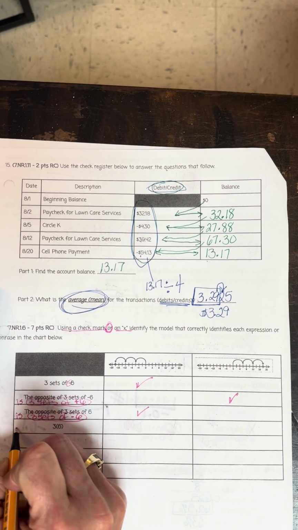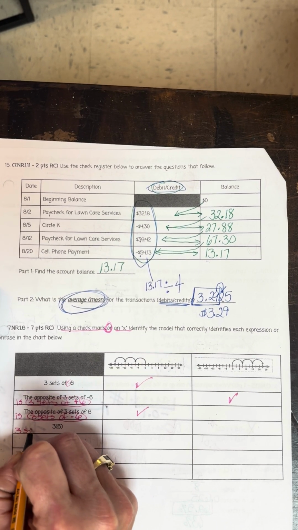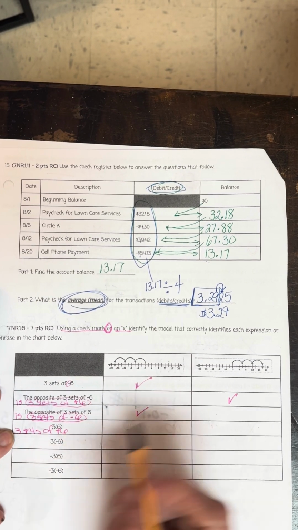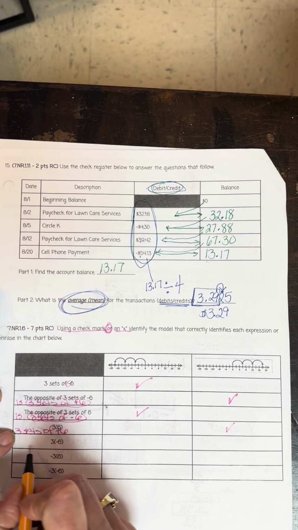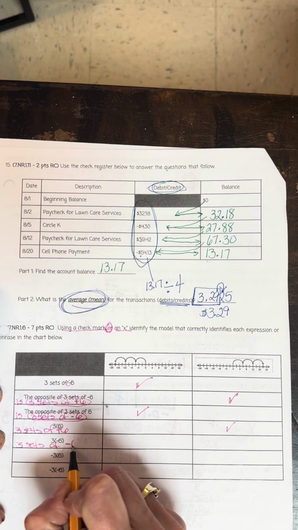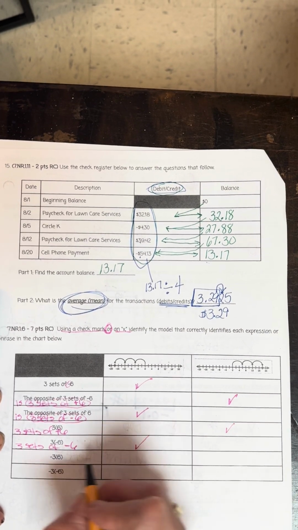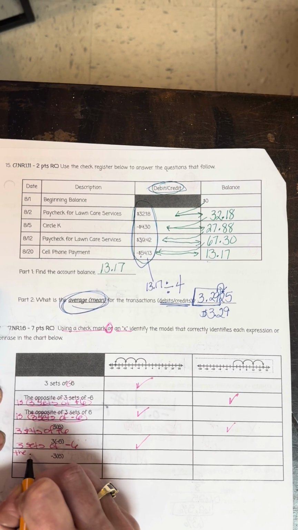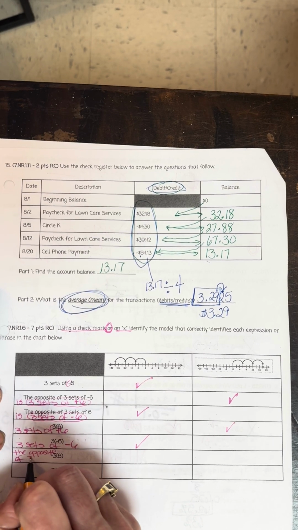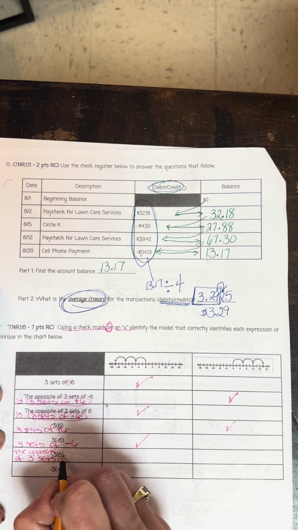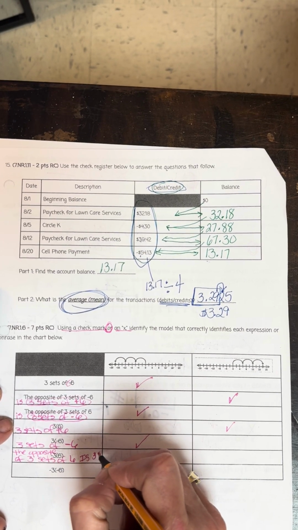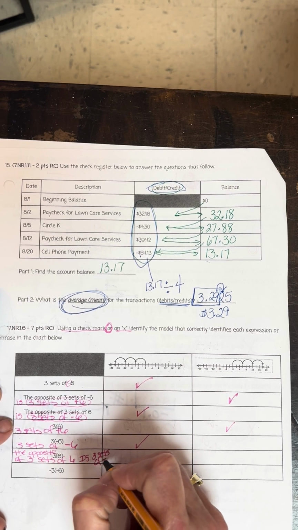This is written as 3 groups or sets of positive 6. This is 3 sets of negative 6. This is the opposite of 3 sets of 6, which is 3 sets of negative 6.